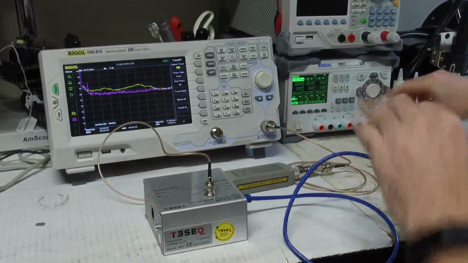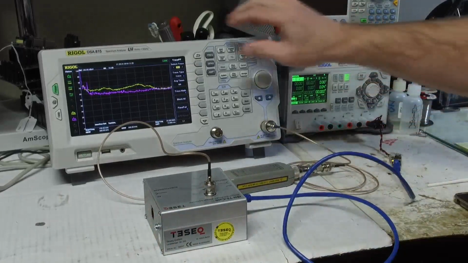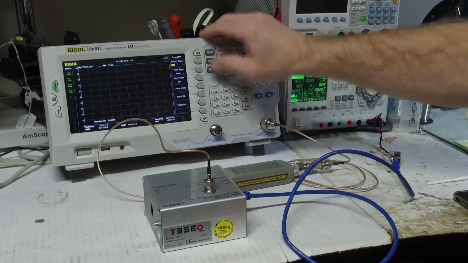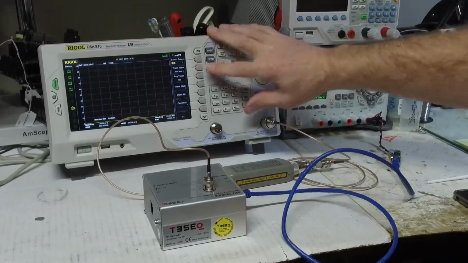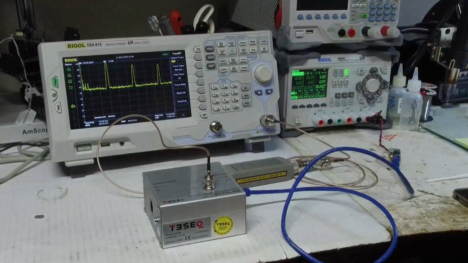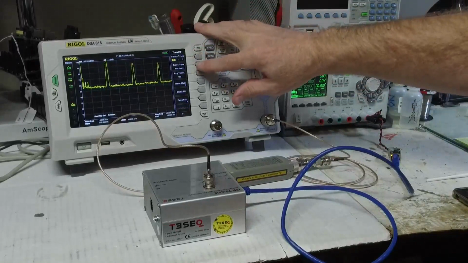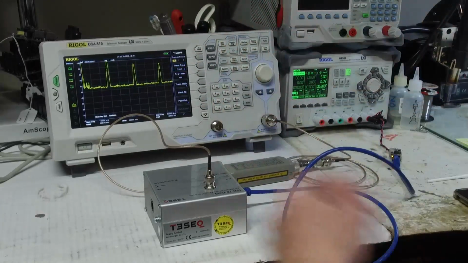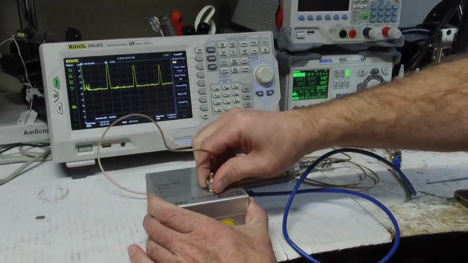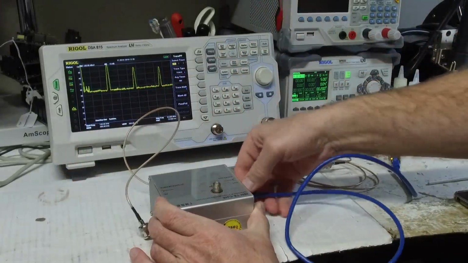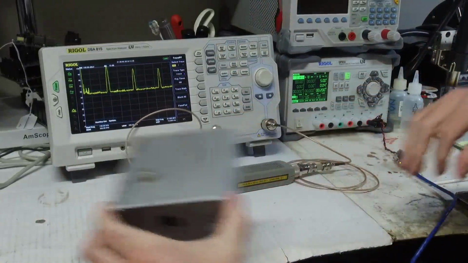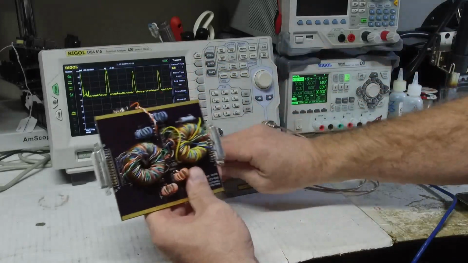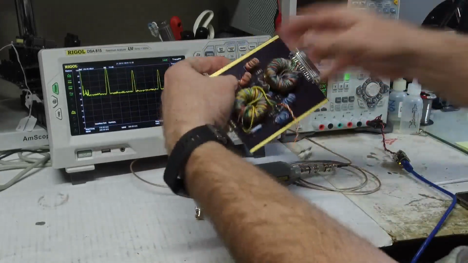Go back to our signal source. Clear all the traces. Go back to our trace 1. Capture the data. Freeze. Okay, so this is our reference ISN made by Teseq. So I mentioned I made my own version.